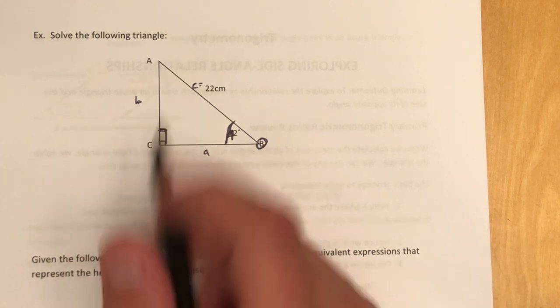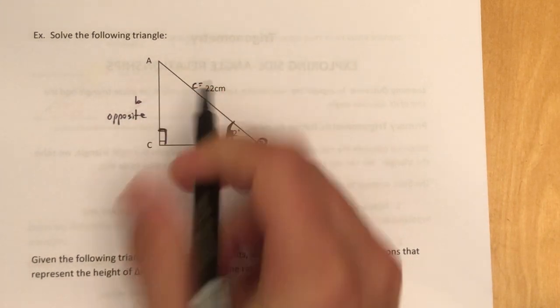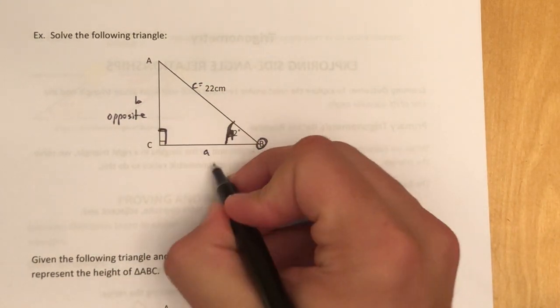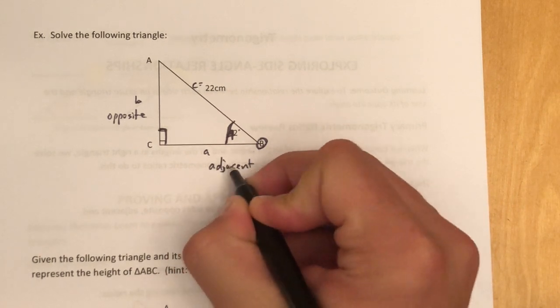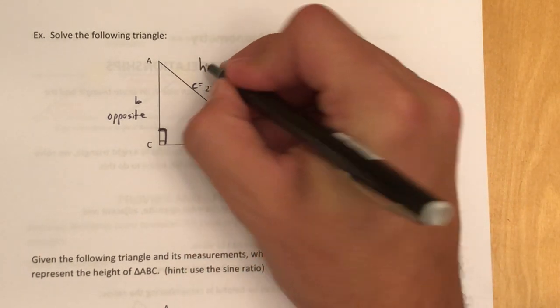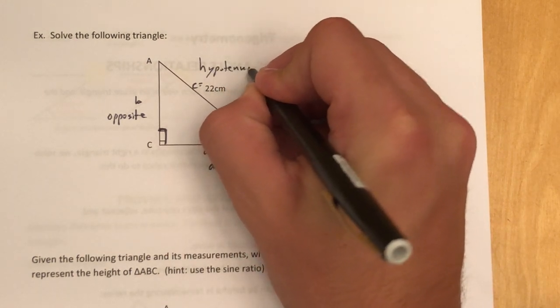Opposite to this angle is B. Beside this angle is the adjacent side. And over here, the longest side, opposite to the 90-degree angle, is our hypotenuse.